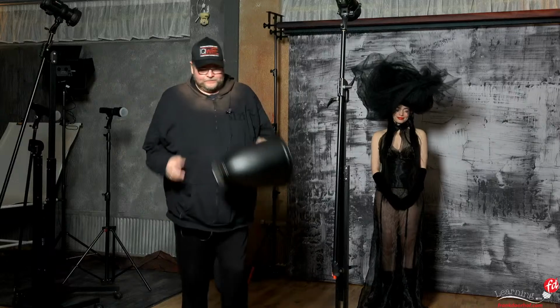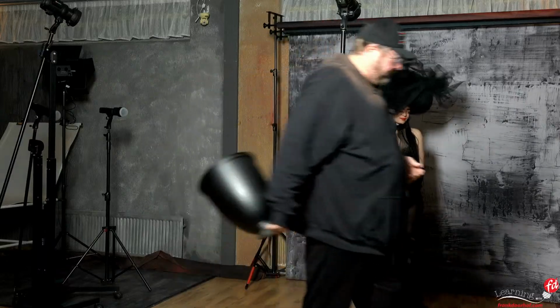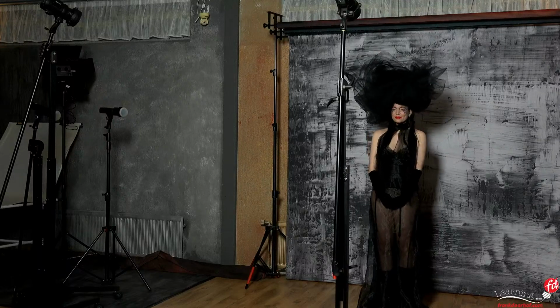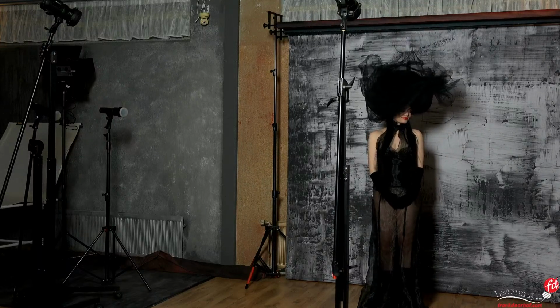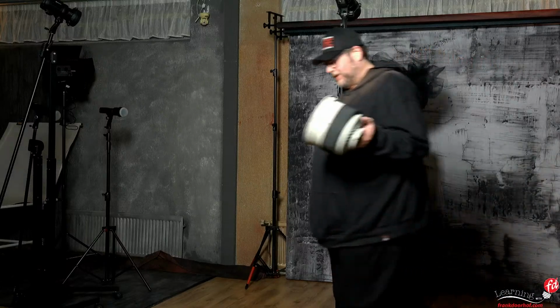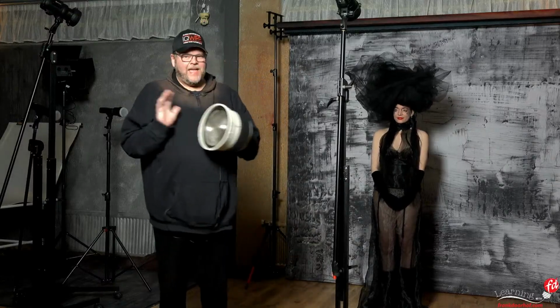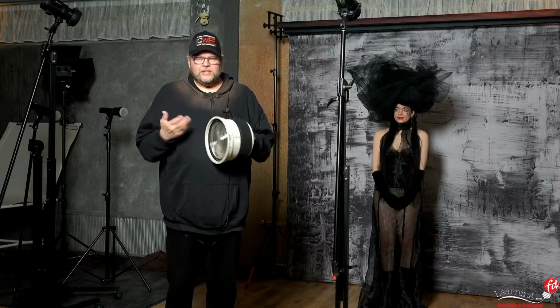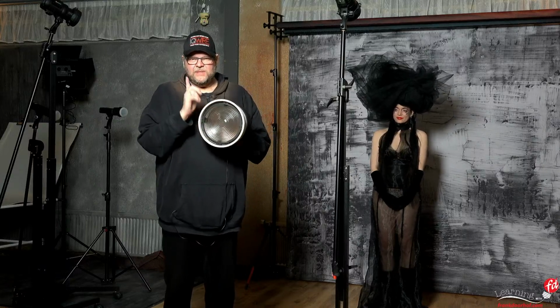Okay, so we've done hard light, we've done soft light. Let's create something unique. One of the light sources, as mentioned before, that I absolutely love and my models hate is the Fresnel. The Fresnel is weird because the Fresnel isn't like any other light source out there. It isn't a softbox, it isn't a reflector, it's something with glass. But it's also something else, you can zoom it.